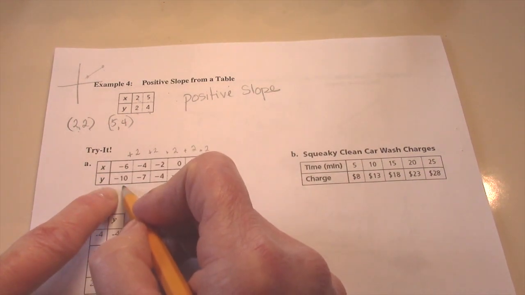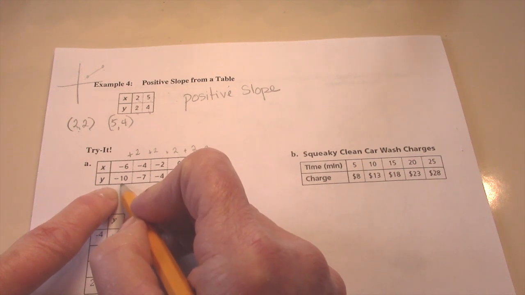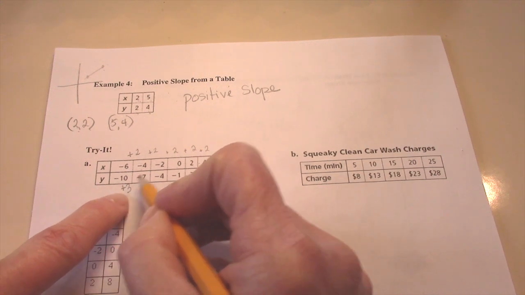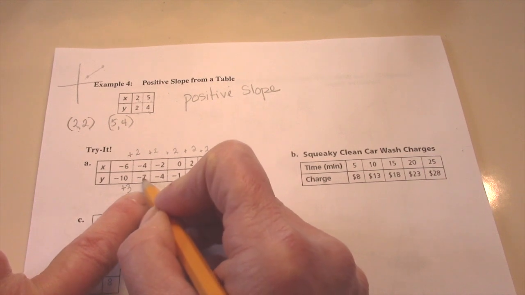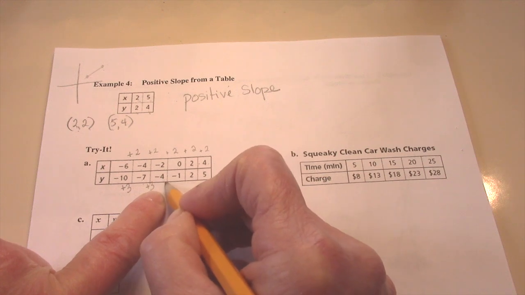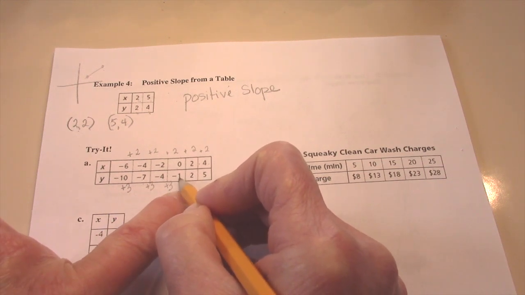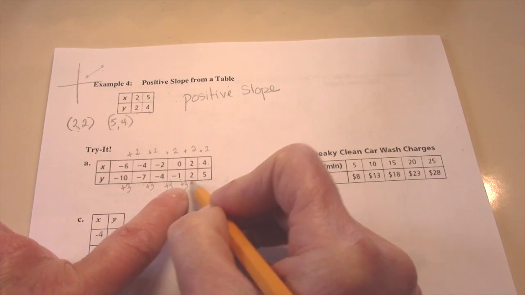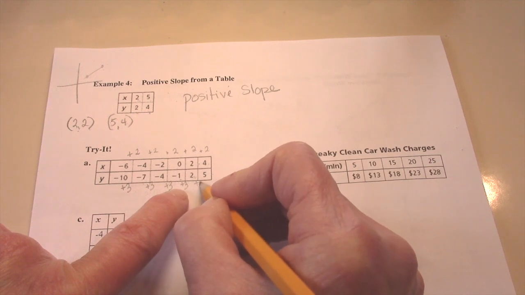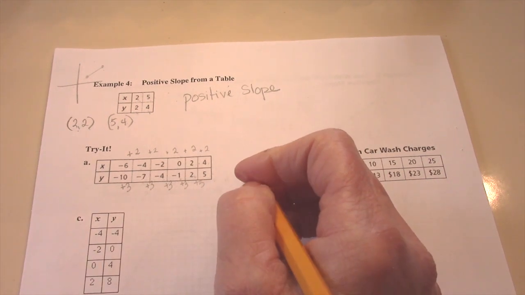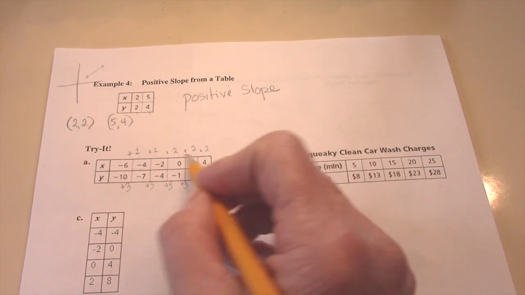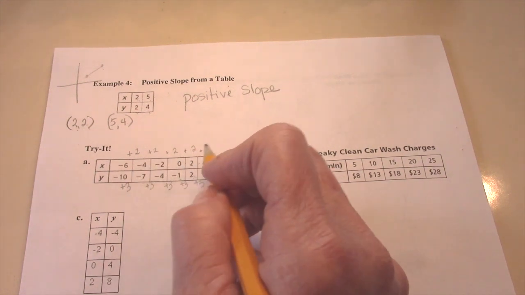What's happening in the y values? To get from -10 to -7, didn't I go +3? From -7 to get to -4, I went another +3. It's going to always have the same pattern. From -4 to get to -1, I added 3. From -1 to get to 2, it was add 3. 2 to 5. Nice. The positive ones are always easiest to see. 2 plus 3 made 5. Okay, so let's think about the slope here then. The rate of change is, things are increasing.